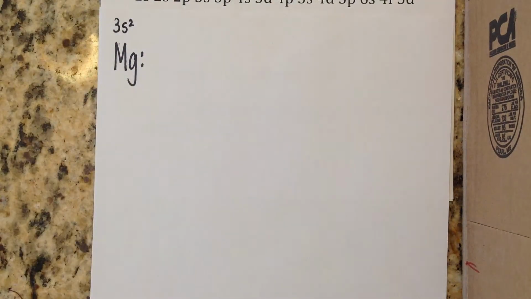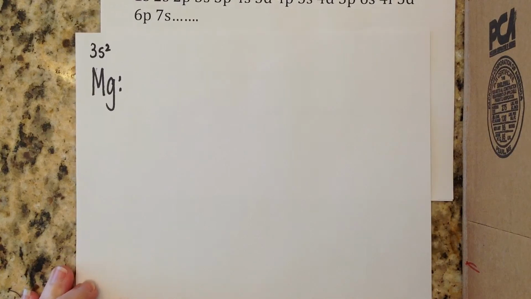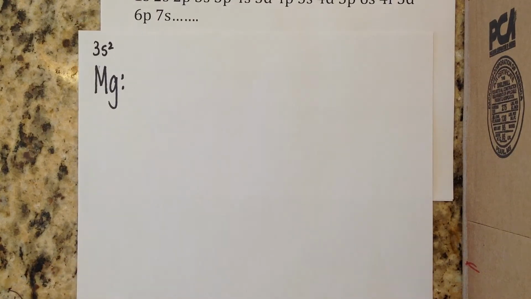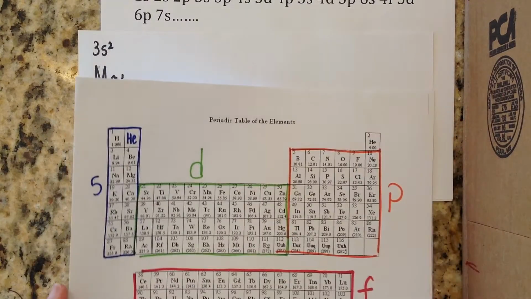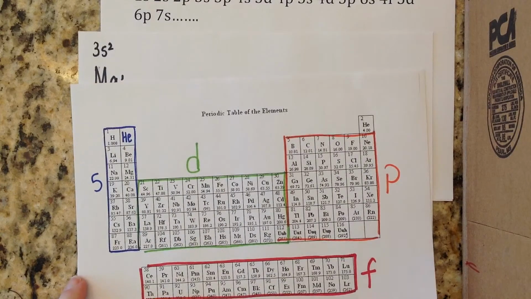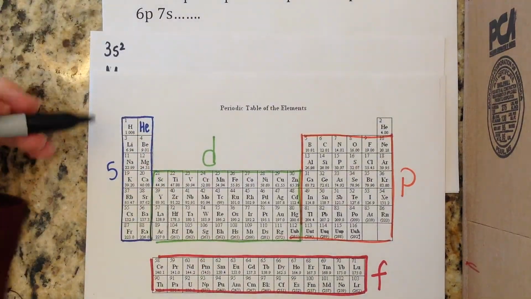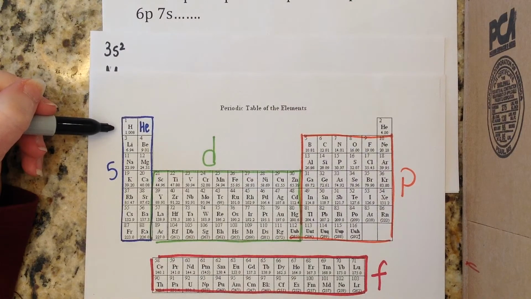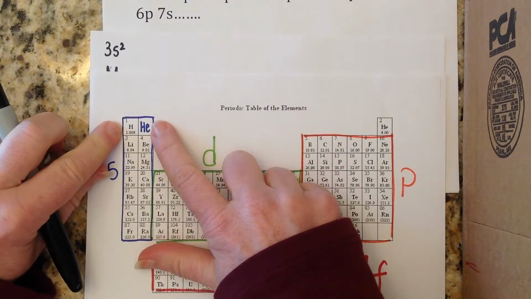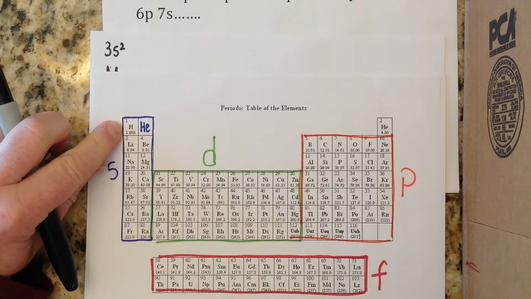That's where we're going. But when we do electron configuration, we have to tell somebody step by step how to get there. So let's look at magnesium. We're going to start home. So 1s2. Remember helium's in the S block.